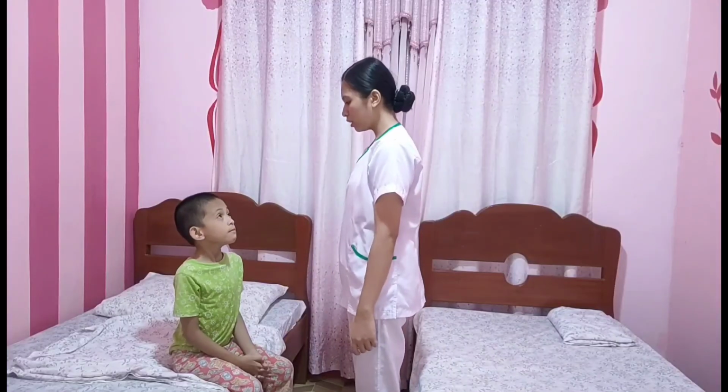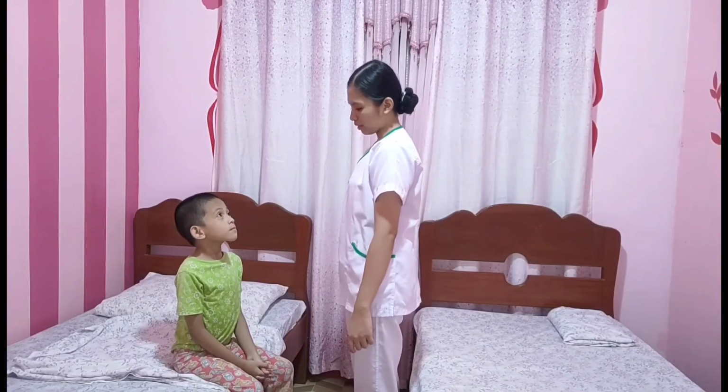Now, let's do the procedure for the assessment of reflexes. Assess the client's bicep reflex, tricep reflex, brachioradialis reflex, patellar reflex, Achilles tendon reflex, plantar reflex, then the abdominal reflex. Sir, we will proceed to the assessment of your reflex.